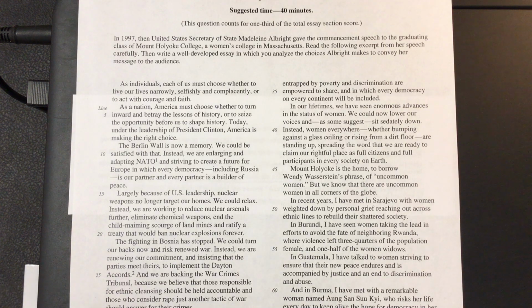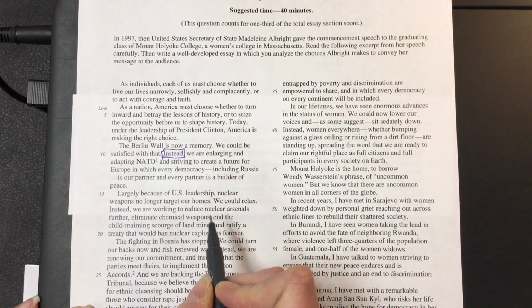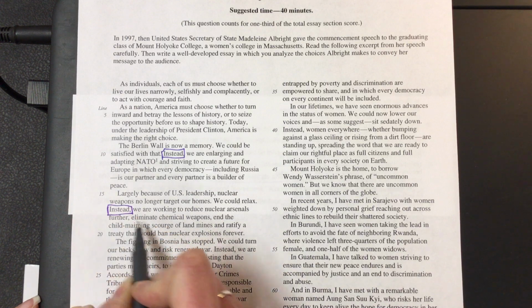And what stood out to me was how she was repeating the word instead. And I look down here and I see instead.